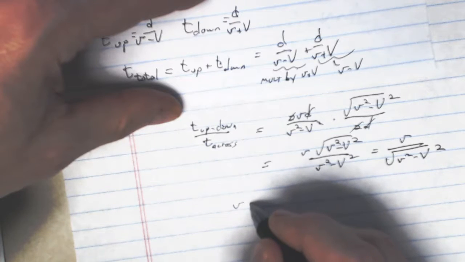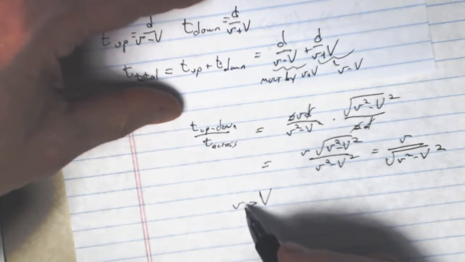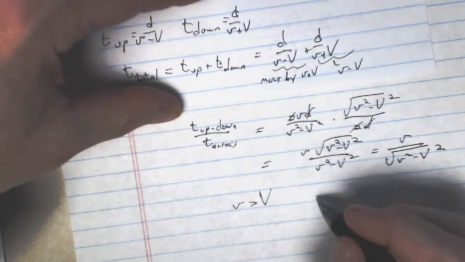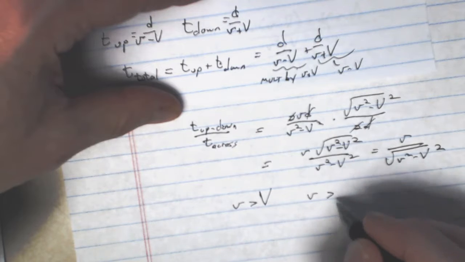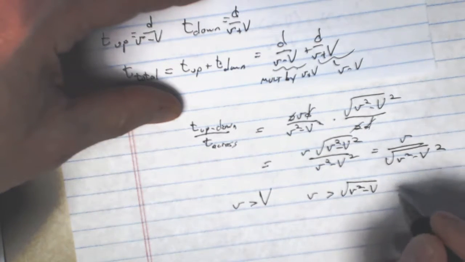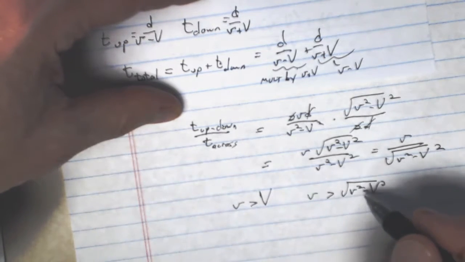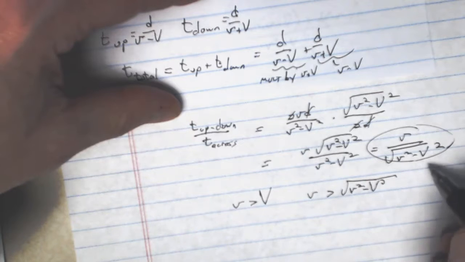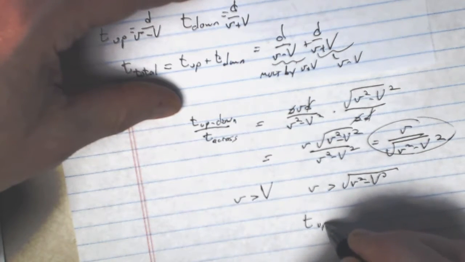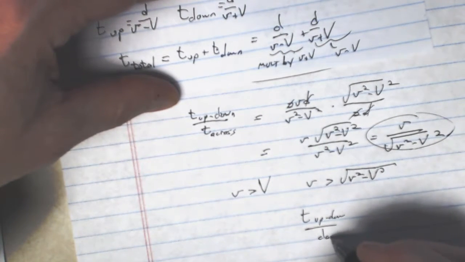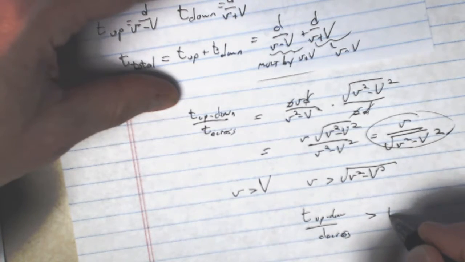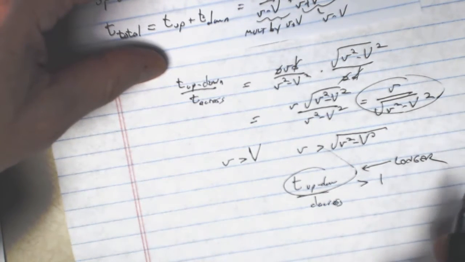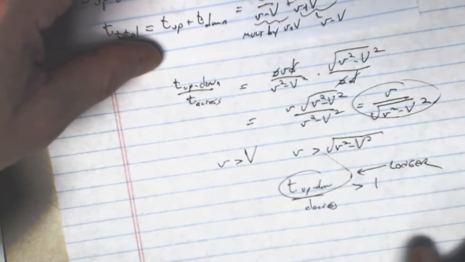Now, we know that little v has to be greater than big V. Your ferry boat better be able to go faster than the current, otherwise you can't make the trip. Given that this is true, v has to be greater than the square root of v squared minus capital V squared. We know this is true in any case because you're subtracting something from v squared. And so that tells us that this relative time, t up-down divided by t across, must be greater than 1. So up and down is longer. You'll get across the river and back faster than if you tried to go up and down. Done.